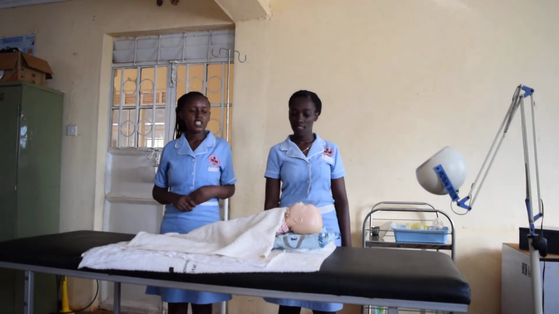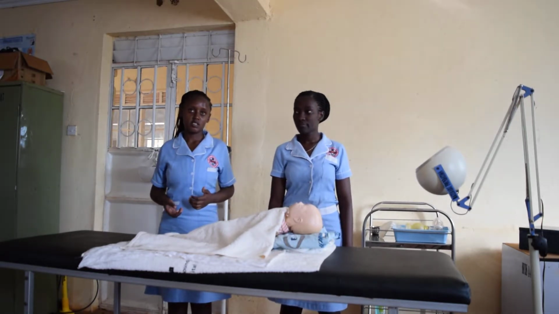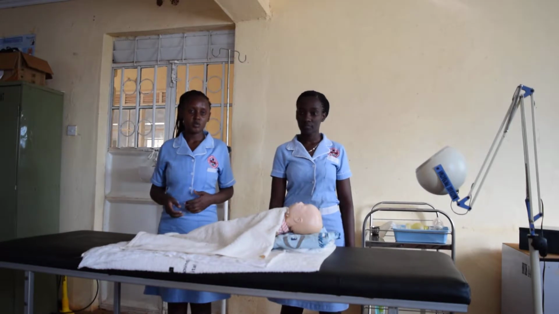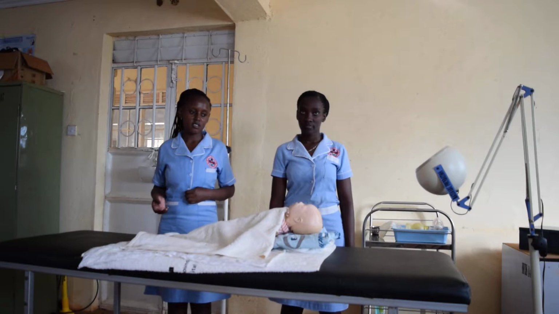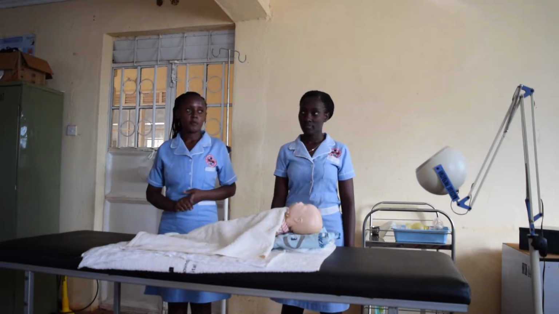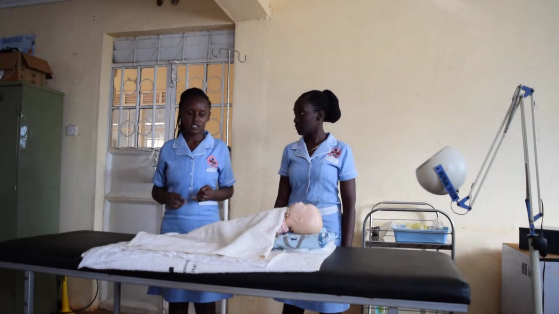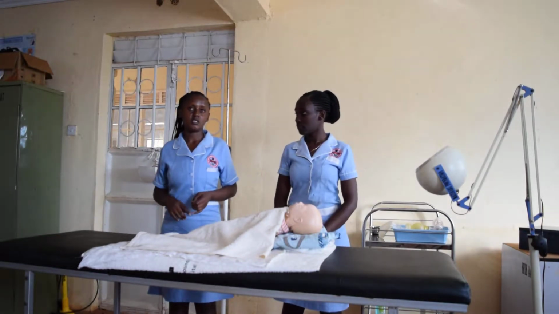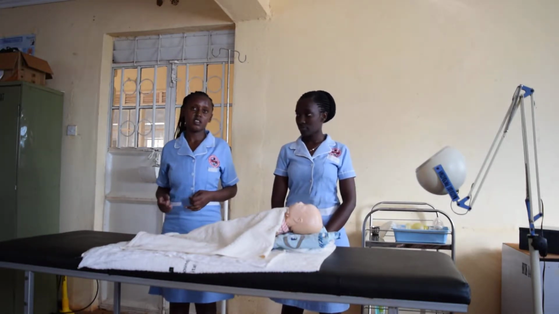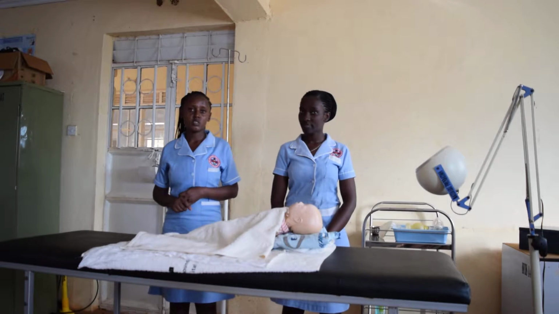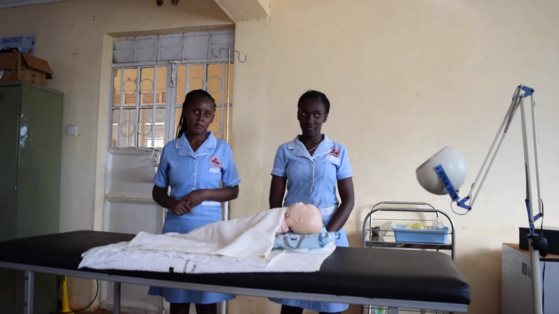So indications, of course: when the baby is delivered and does not initiate breathing at birth, or if a baby is born, breathes spontaneously, but later develops asphyxia. So we can do resuscitation, like I've said. Number one, if the baby does not initiate breathing. Number two, the baby breathes, but in due time stops breathing. And the third thing, we can do resuscitation when a baby scores less than 6 on an APGAR score.